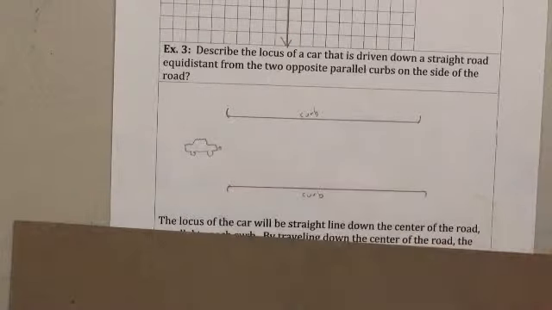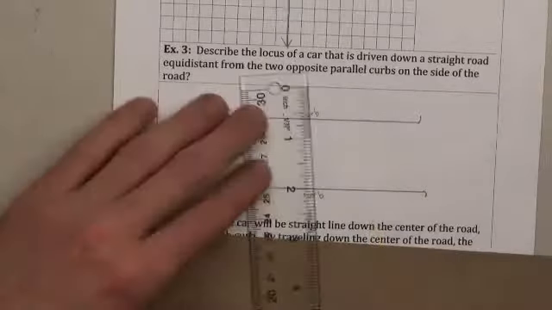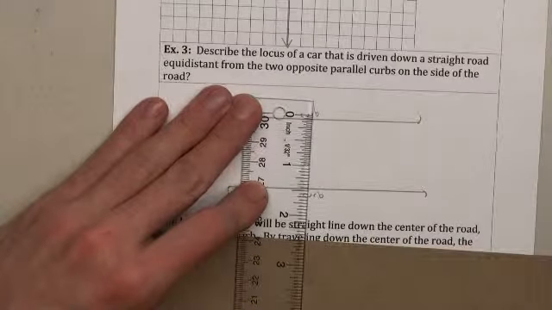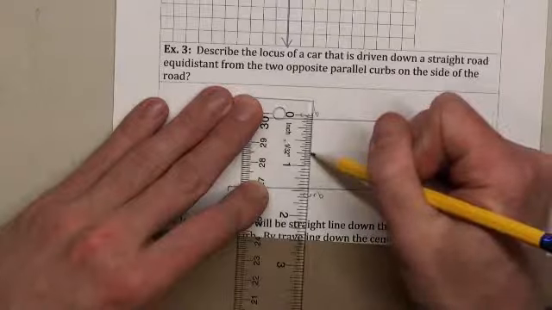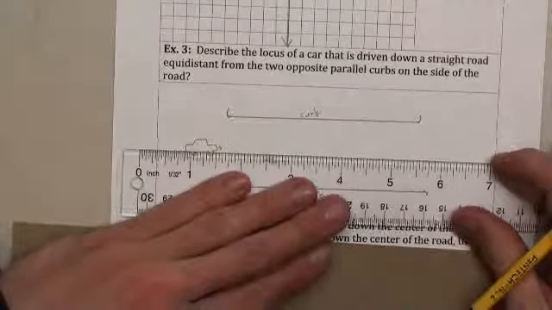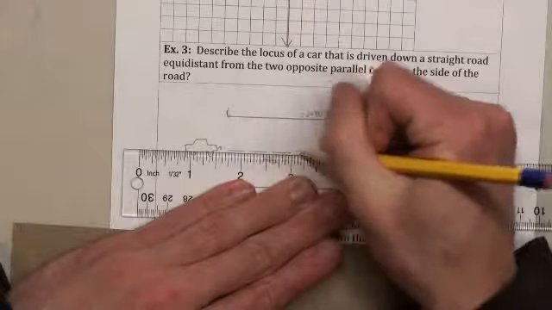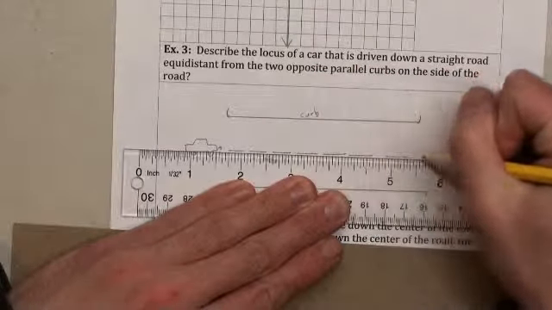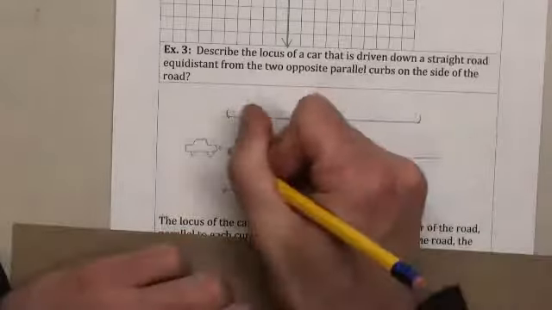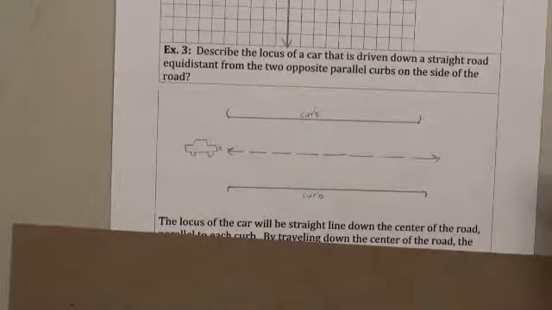It's going this way. Okay? Equidistant, so if this distance, I don't actually have to measure it, but it's about right there. So the car is going to be driving equidistant from the two curbs. That would be directly in the middle of those two curbs. Just like that. Okay?